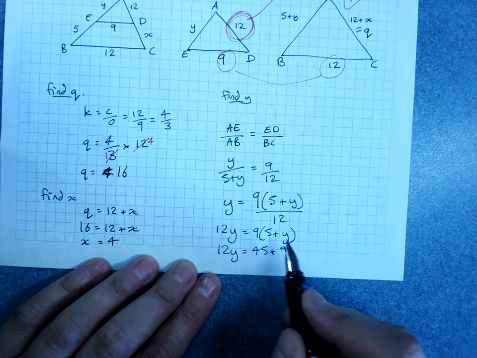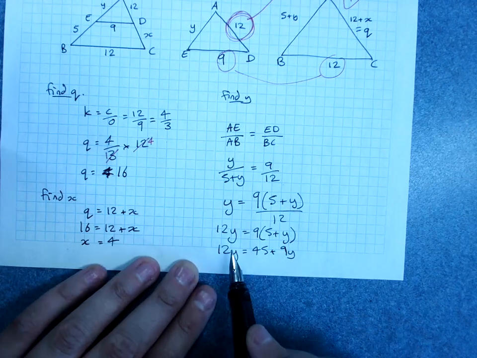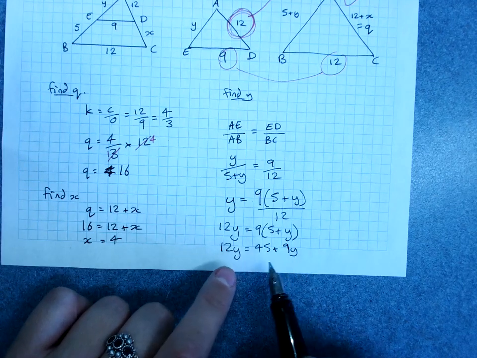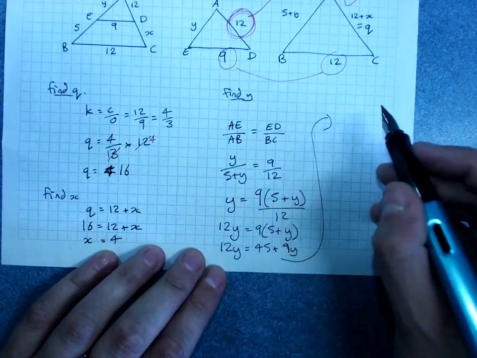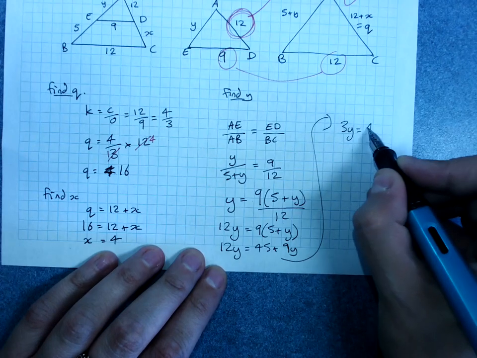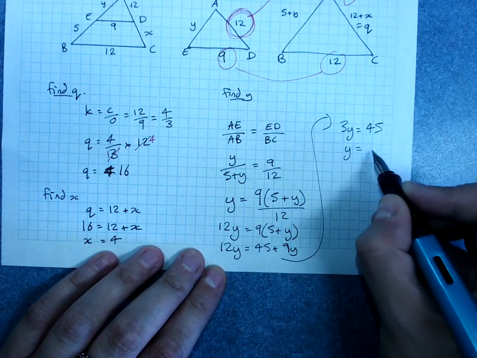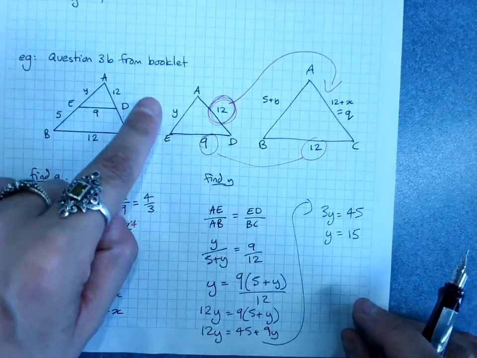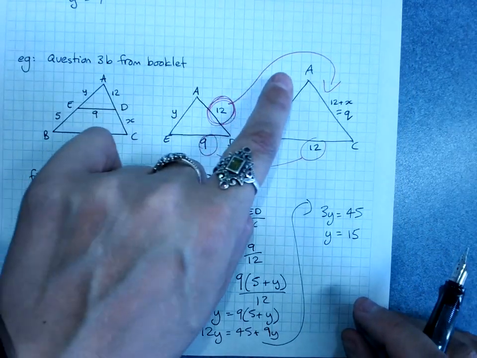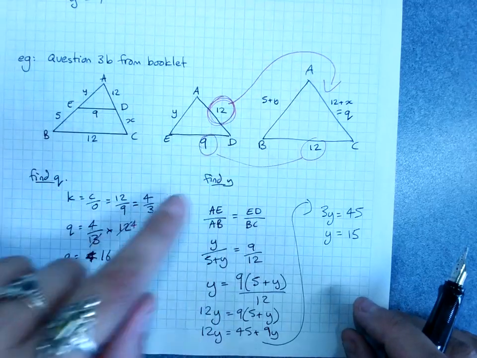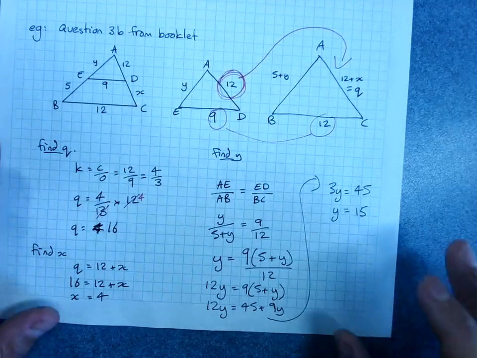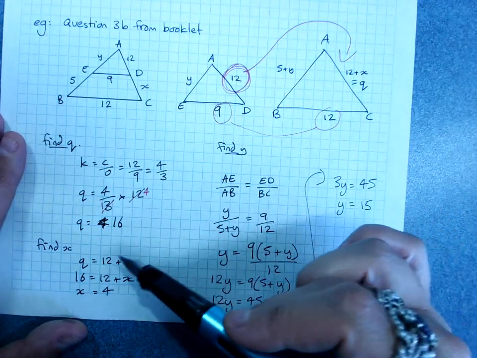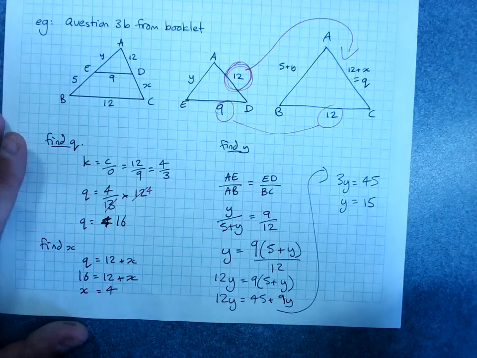So 9 times 5 is 45, 9 times y is 9y. Group your unknowns together, so subtract 9y from both sides to get 3y equals 45, y equals 15. All that to find y. And side AB is 5 plus y, so this would be 20, but we won't ask you to find it. It is a tricky question that pulled in similar triangles and quite a complicated equation solving strategy.